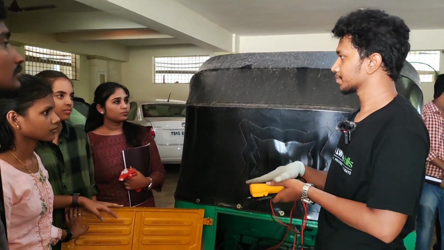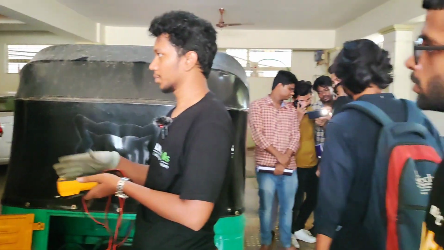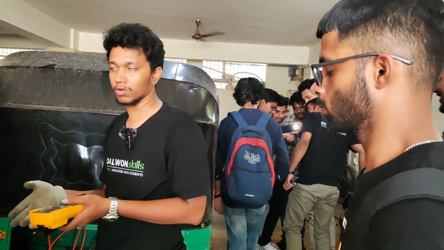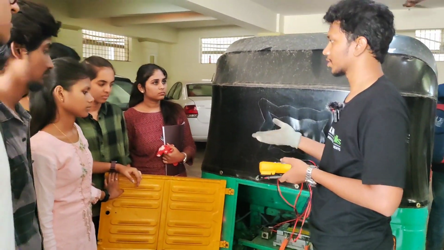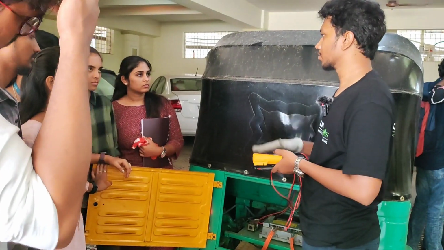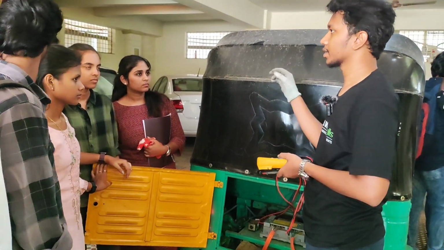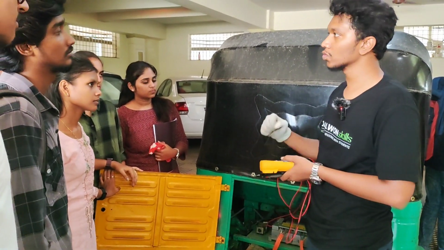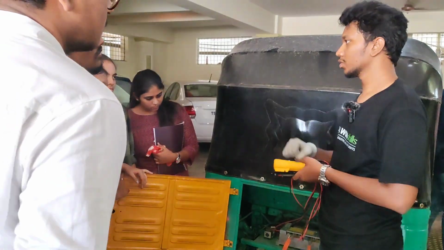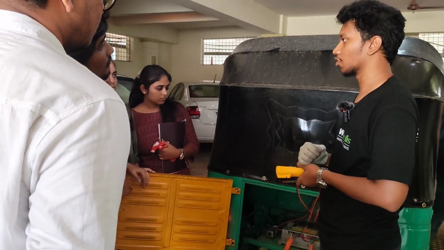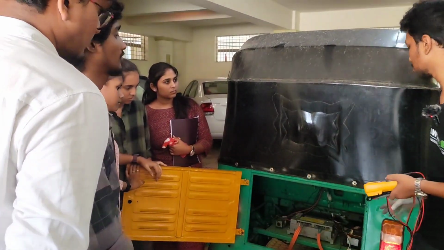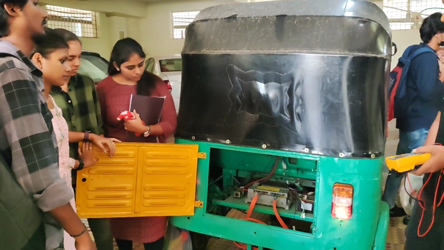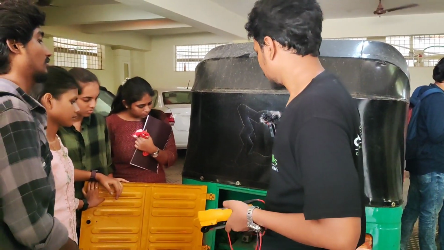Have you heard of choppers, DC choppers? Yes, obviously you have learned in second year, right? Step down, step up. So actually this one is step down, okay? The chopper will cut off the limit voltage. So it takes input from 84 volt to 68 volt, and it will give output up to 12 volt 20 amp. So the rest of the lights that are glowing, it will be handling only these things. Okay, so that is the contactor.